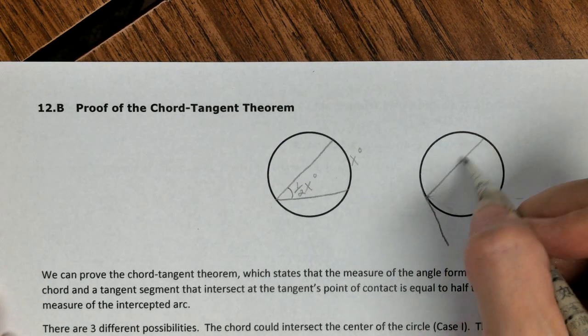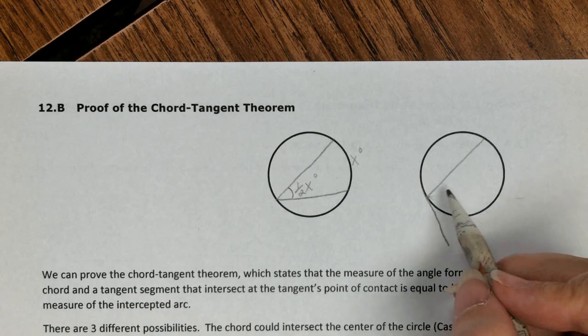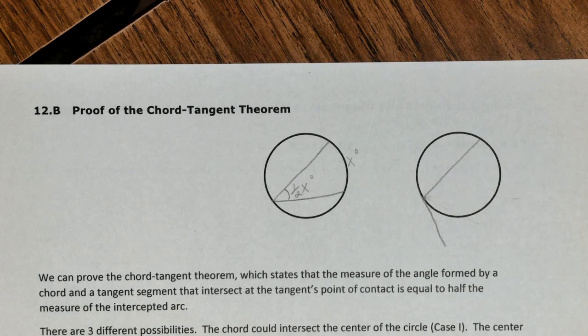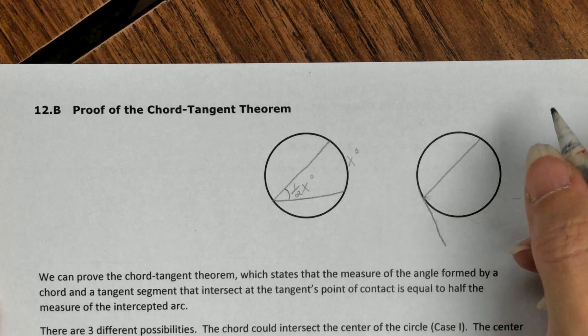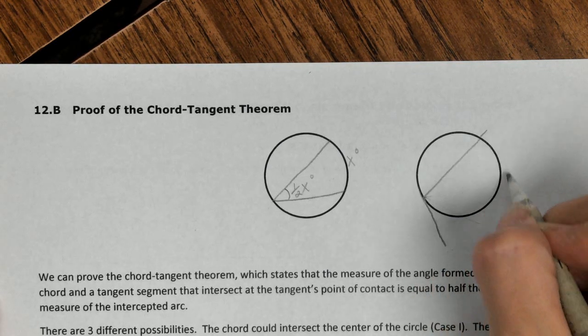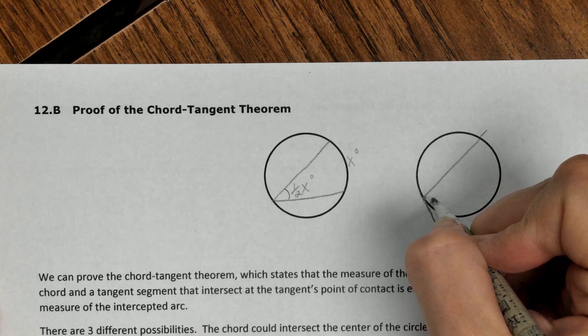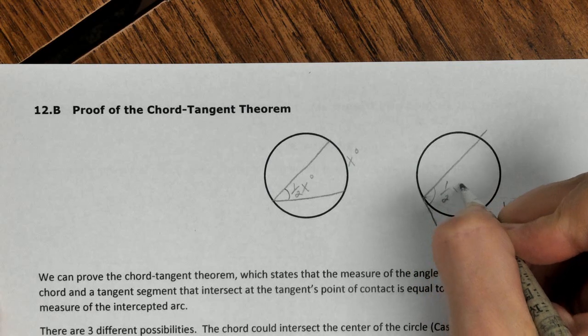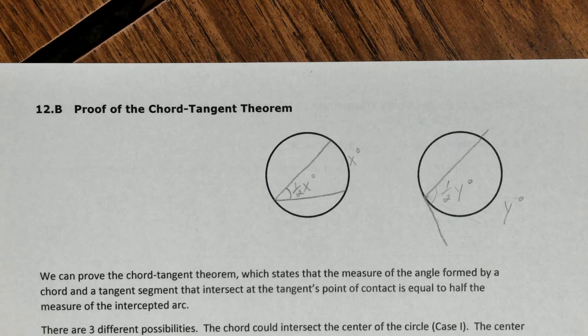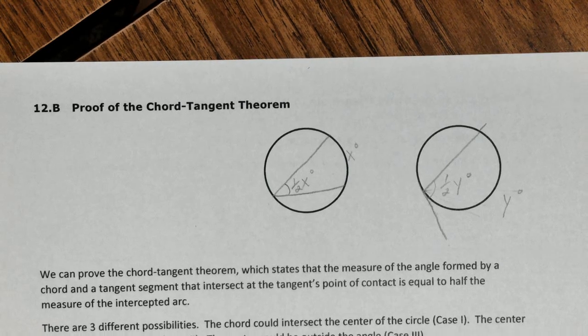Okay, this is a chord and this is a tangent. And the chord-tangent theorem is saying that the angle formed by a chord and a tangent is also half of the intercepted arc. So it's saying that if this arc all the way around here, we'll say that's y degrees, then this angle right here would be half of that. That's the chord-tangent theorem. And we're not only going to start using it, we're going to prove it fairly informally.